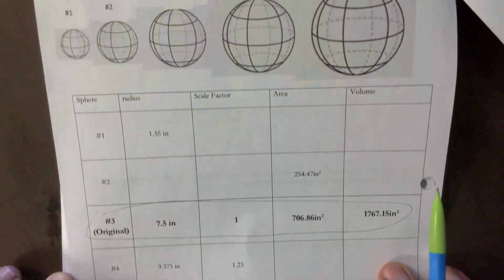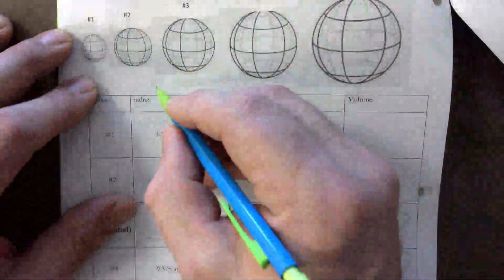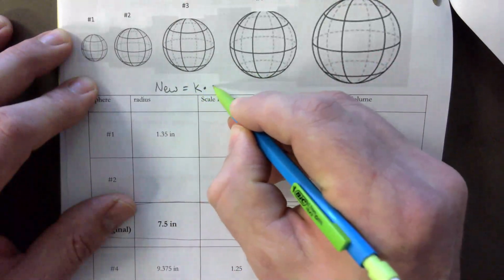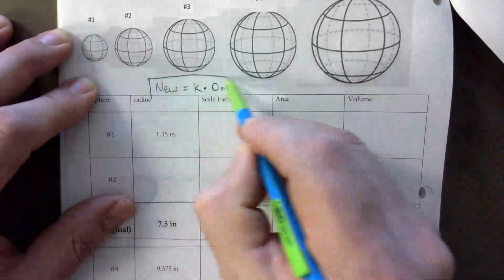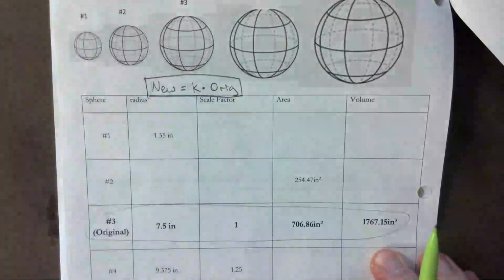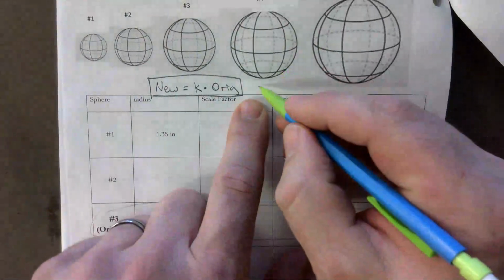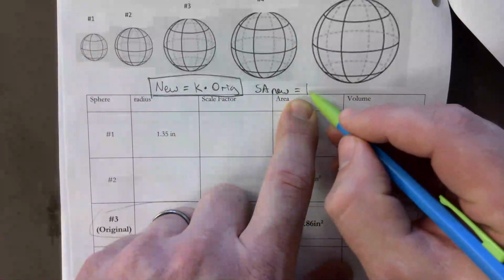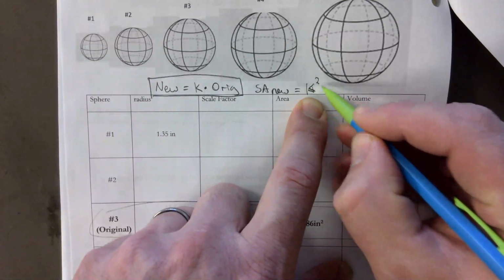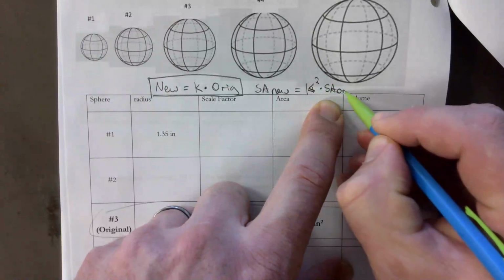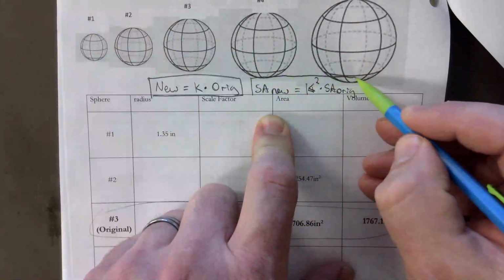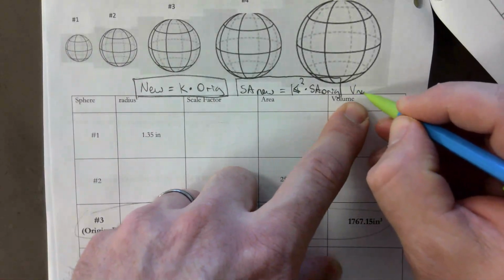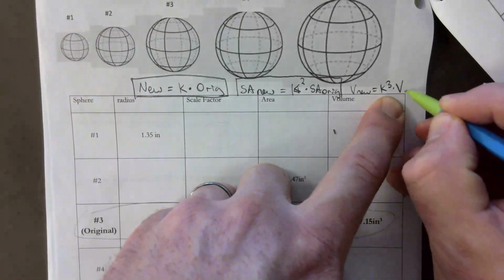And here's where I'm going to give you the shortcut one more time. Remember, new is always equal to K times original. That's what I would use to make it a lot faster. I feel like I should be specific. If it's surface area of new, what would you do? K squared times surface area of original. If it's volume, you got it, right? Volume is new is K cubed times volume of original.